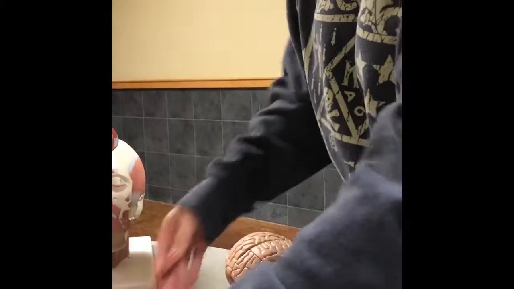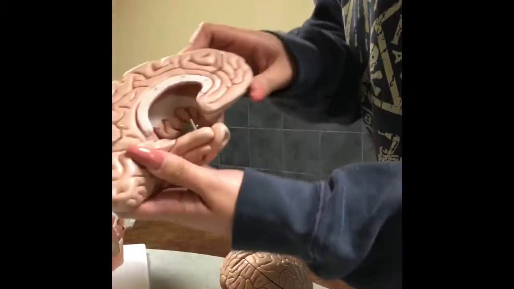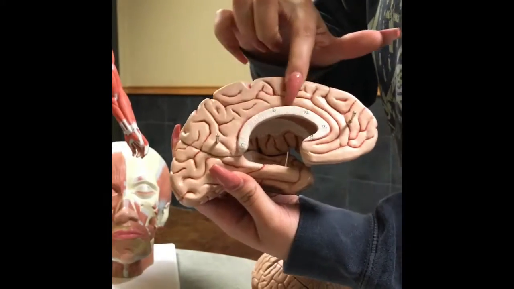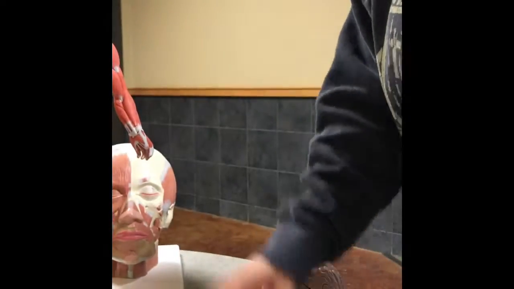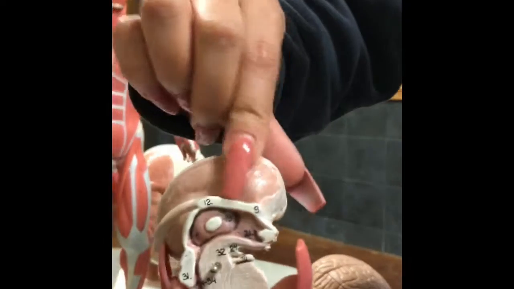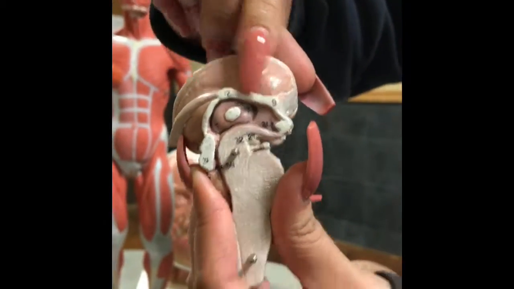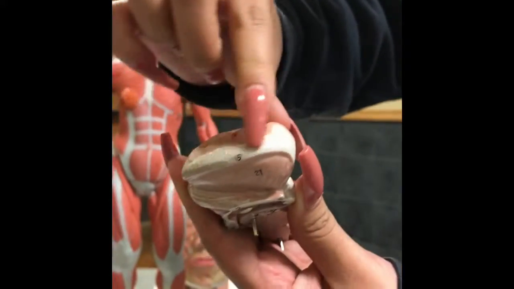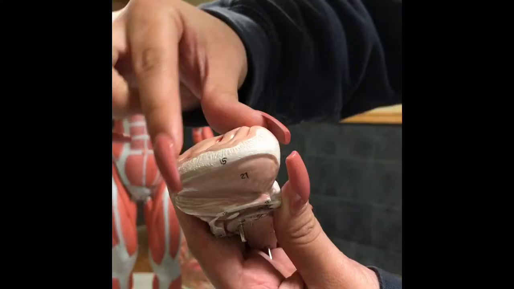Then we have the corpus callosum, which is this whole thing right here. And then we have the fornix, number 12. The fornix is right here. The internal capsule is right here, this top one, number 15, just this little part right here.